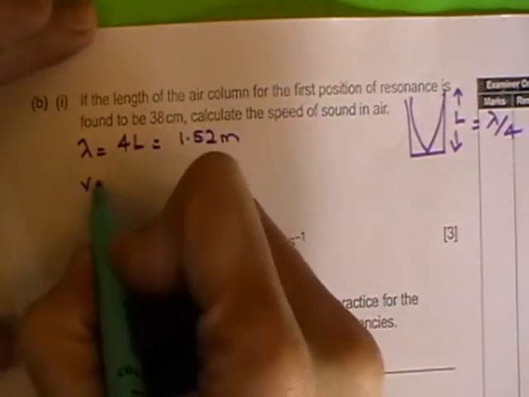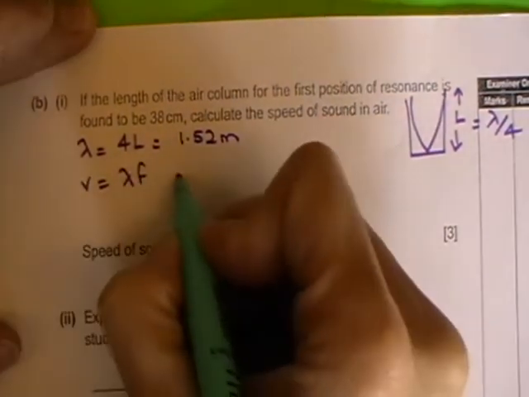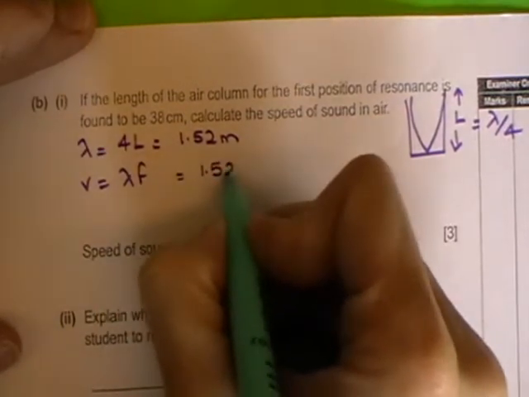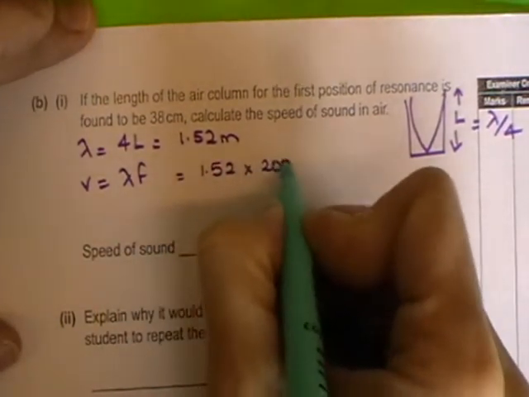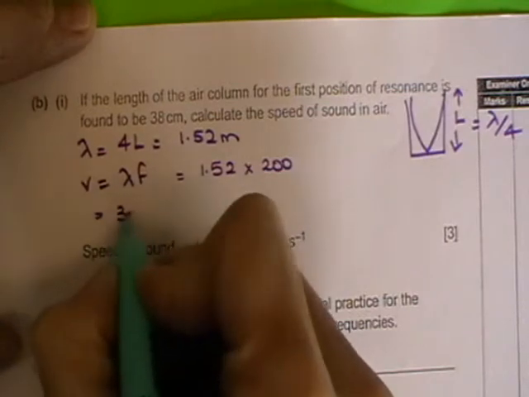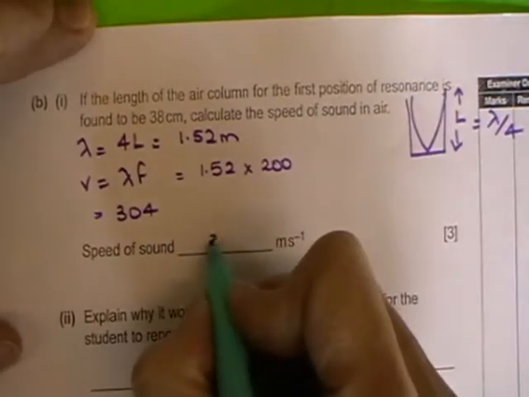And then you just do v equals lambda f. You know f is 200. And that comes out as 304 metres per second.